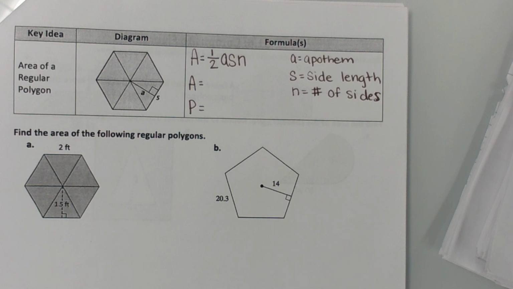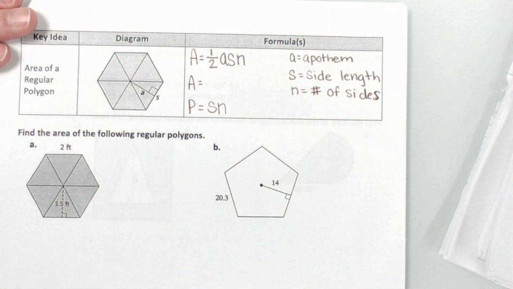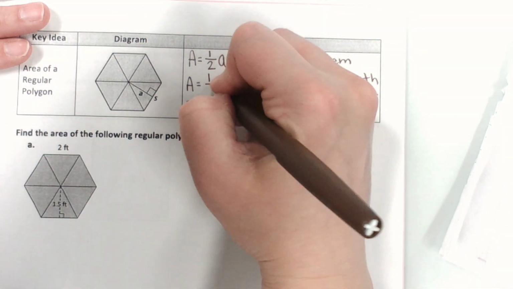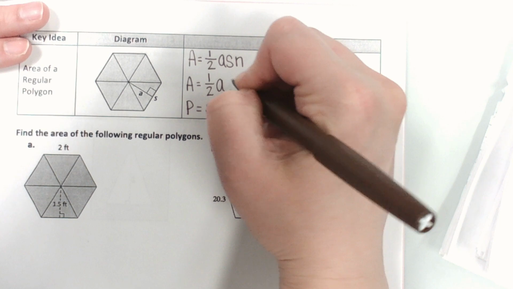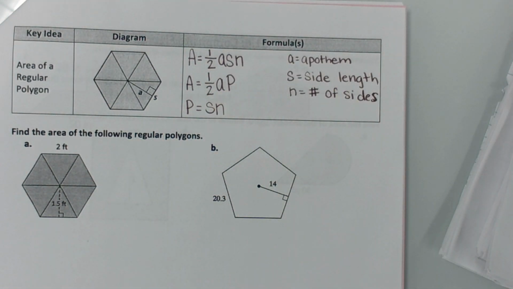But remember, the 6 corresponds with what about this shape? Why are there 6 S's? Because there's 6 sides. Which means you can do S times N to get the perimeter. So the other formula for area is 1/2 times the apothem times the perimeter, if that's what you're given.